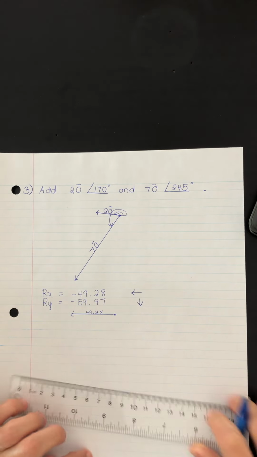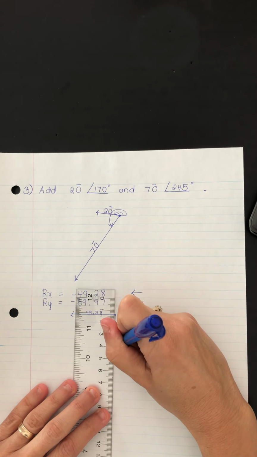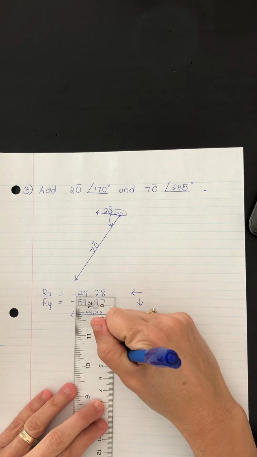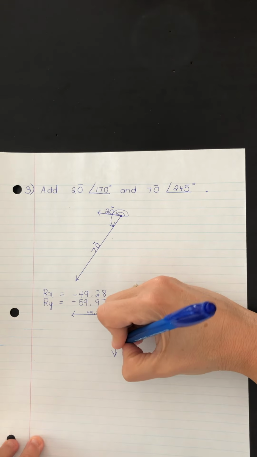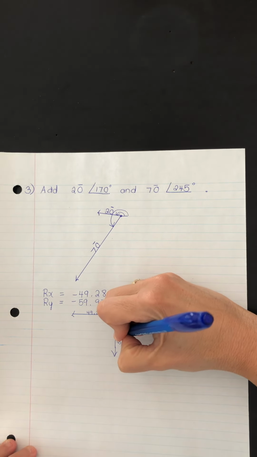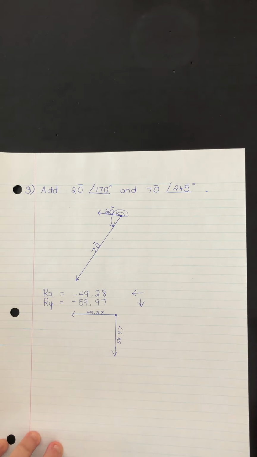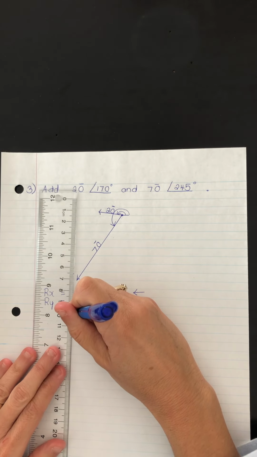And from that same spot, a little bit longer of a line pointing down. So obviously I'm not drawing it to scale, but okay, 59.97, 49.28, just like that.